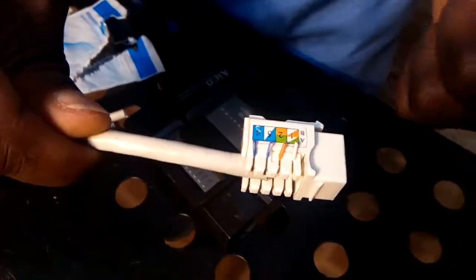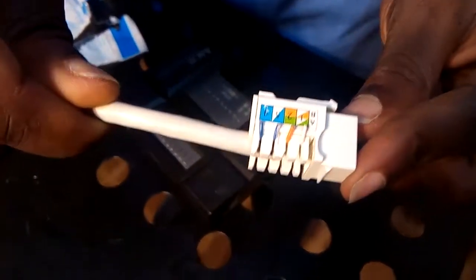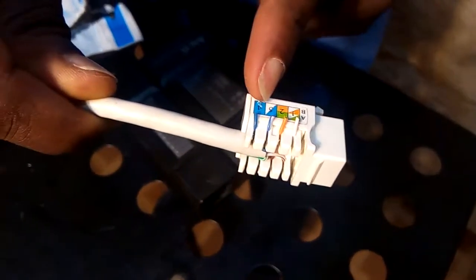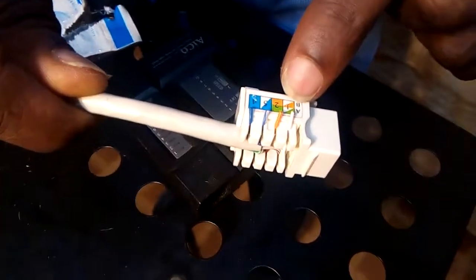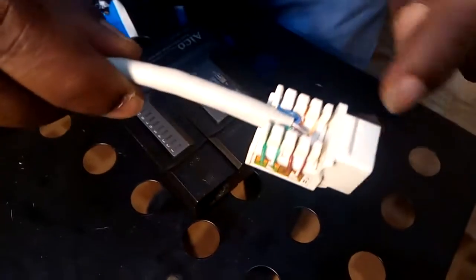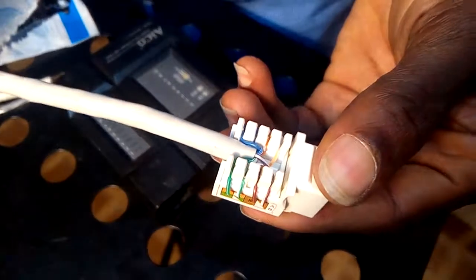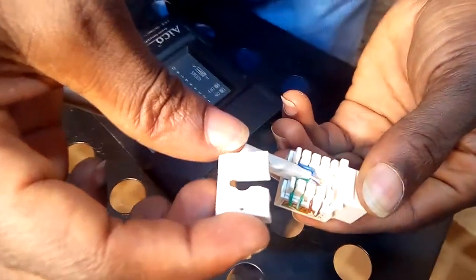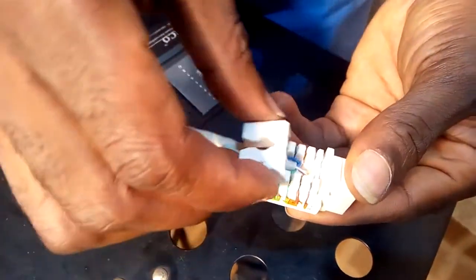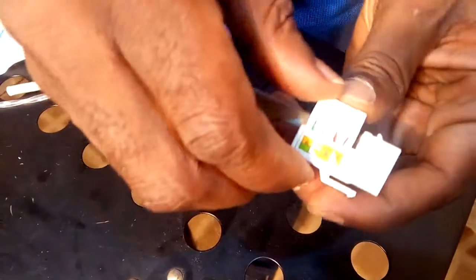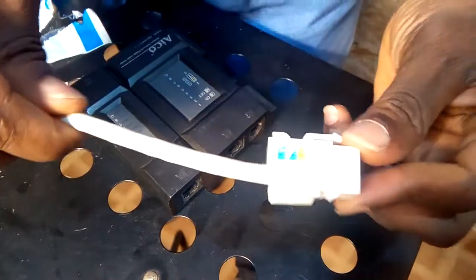Okay, when you are done, this is what it will look like. Make sure your colors are correct and you followed the standard B. The next thing is to use this to cover this. Push it down. Now it's secure.